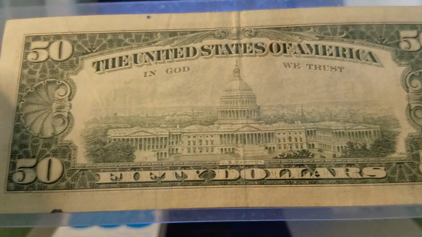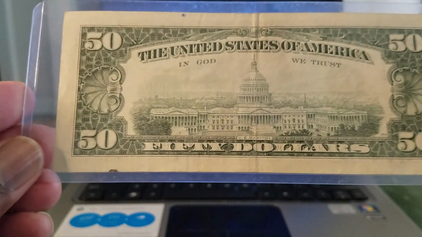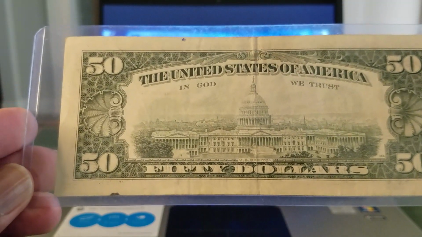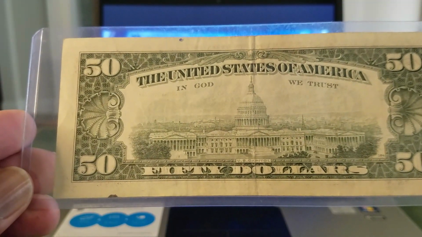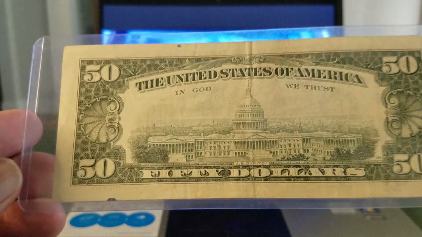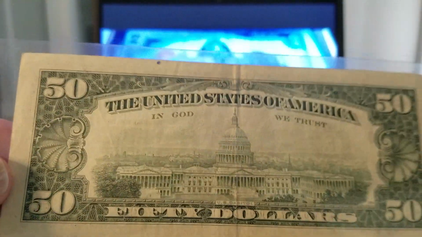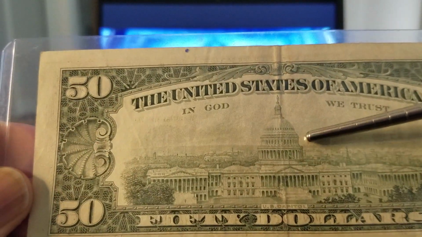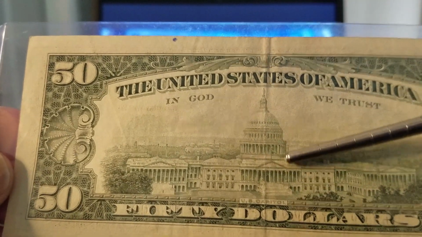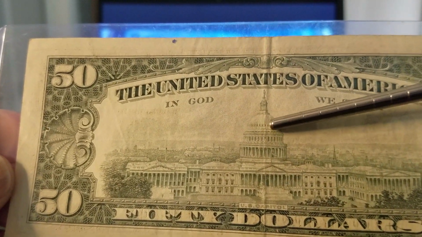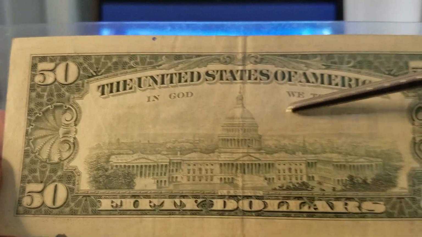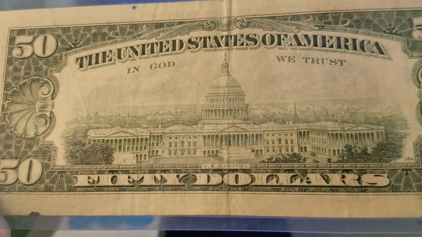Construction of this building started September 18, 1793, and was completed in 1962. There are 5 floors to the Capitol building. And above the dome, you have the inscription, In God We Trust.